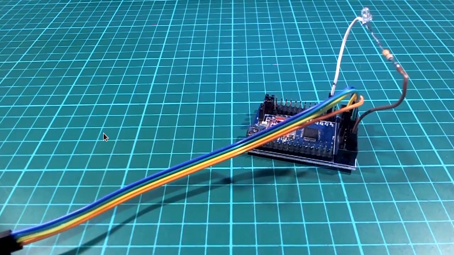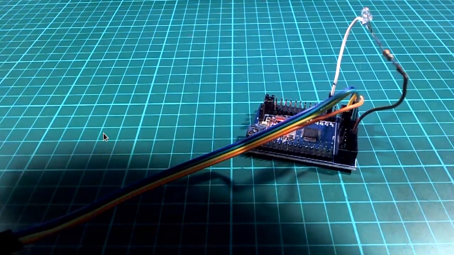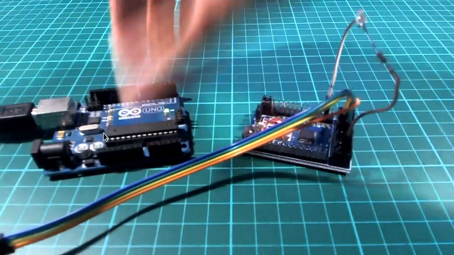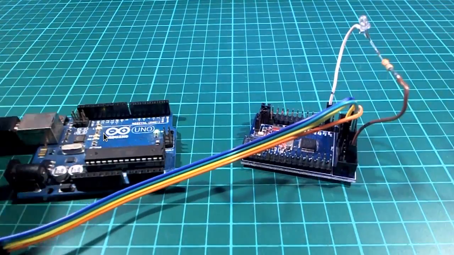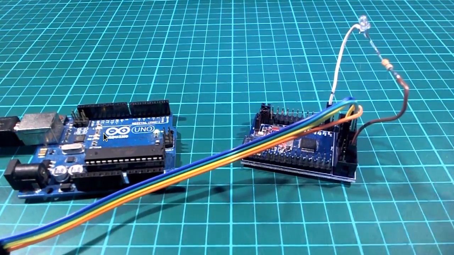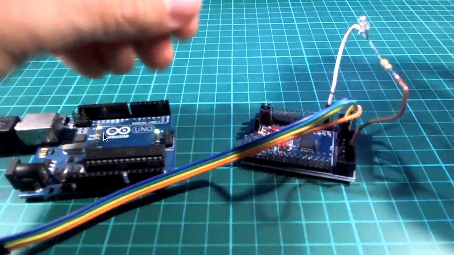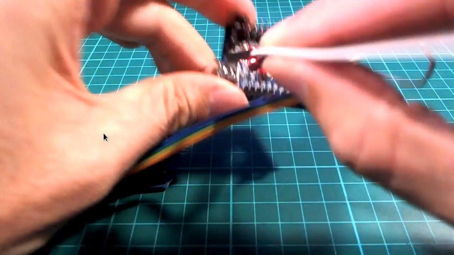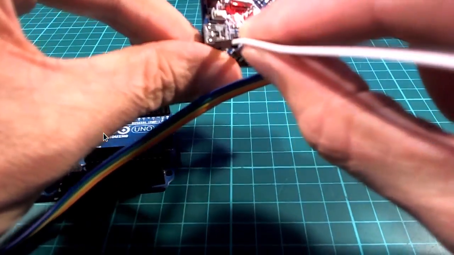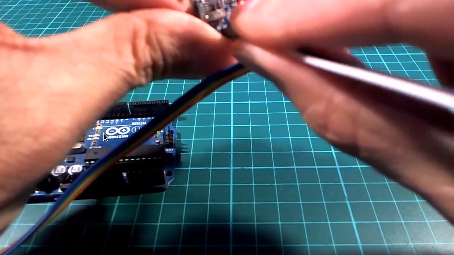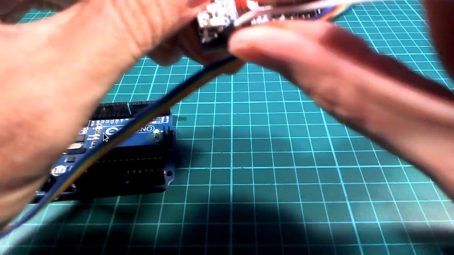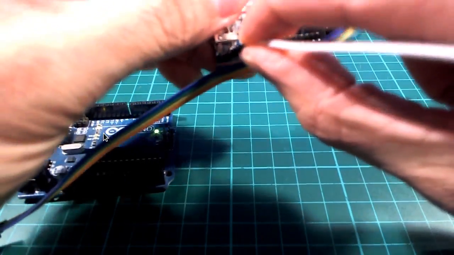Okay, so how are we going to do this? Let's do it with an Arduino. Right, have an Arduino there. I only need two wires here, so one's going to go to ground and the other one's going to go to TX. So black is ground, white is TX.